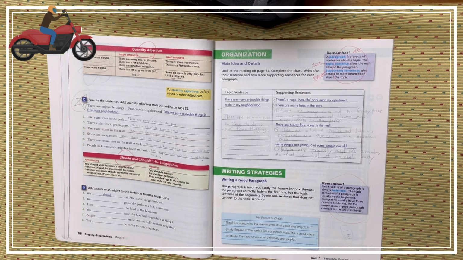There are many enjoyable things in Francisco's neighborhood. Should and shouldn't for suggestions. Affirmative: you should. Negative: you shouldn't. You should visit Francisco's neighborhood.